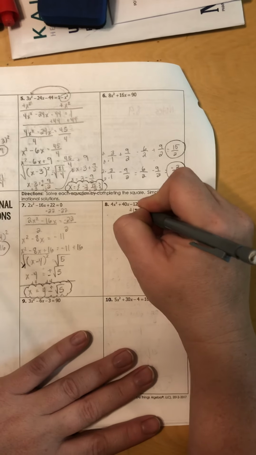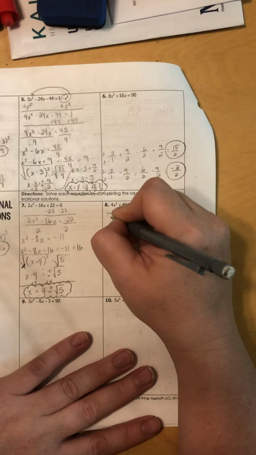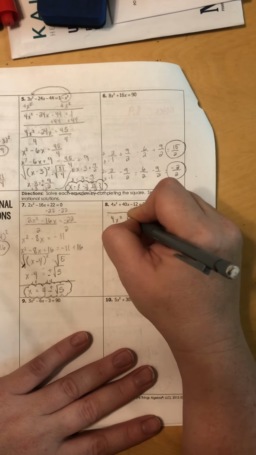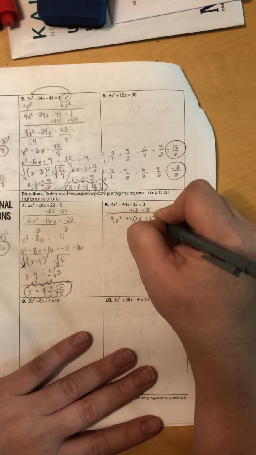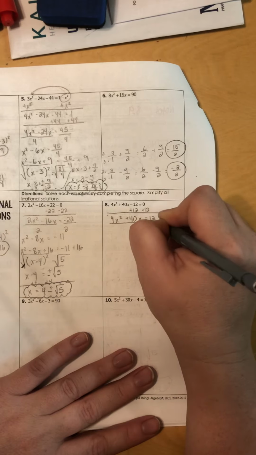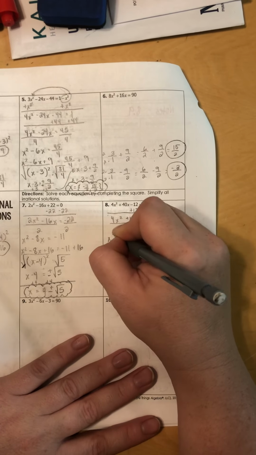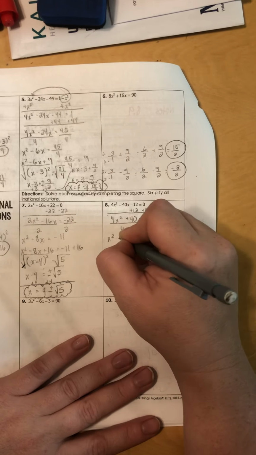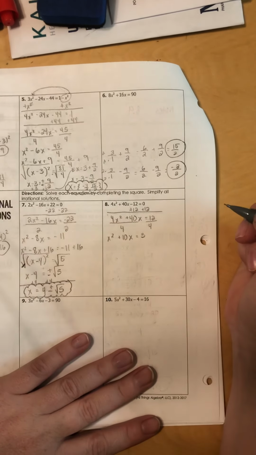Add 12. 4x squared plus 40x equals 12. Divide everything by 4. And then you're going to get x squared plus 10x equals 3.